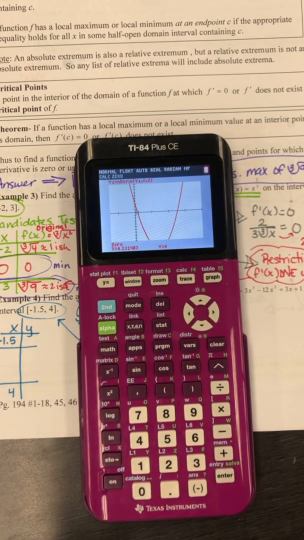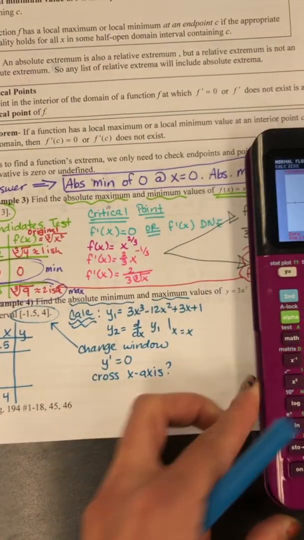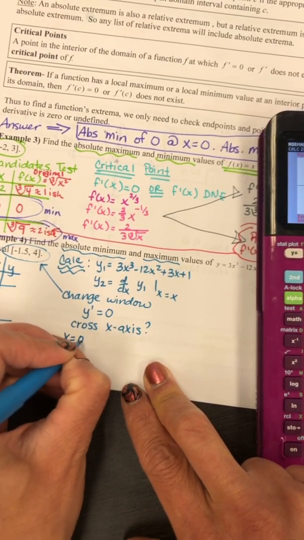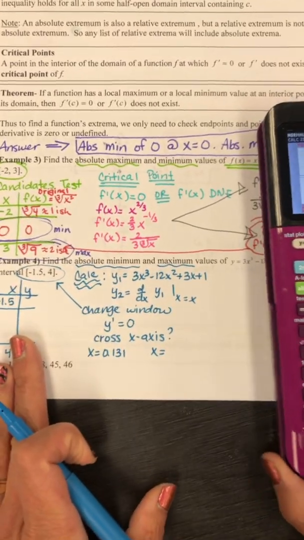Okay, so if you need to watch that a couple of times, rewind and try it again until yours matches up with mine. That's what I had to do when I was learning this. All right, so one of the x values is 0.131. We know that there are two because it's crossing the x-axis twice.